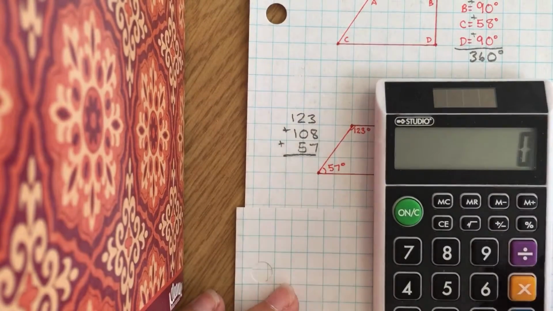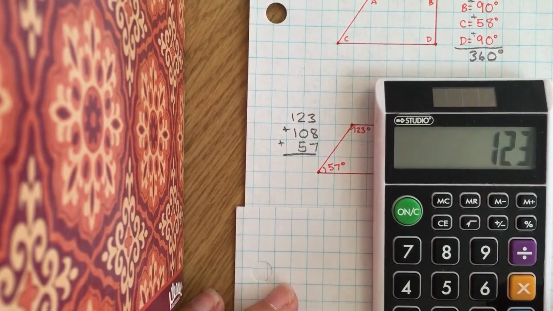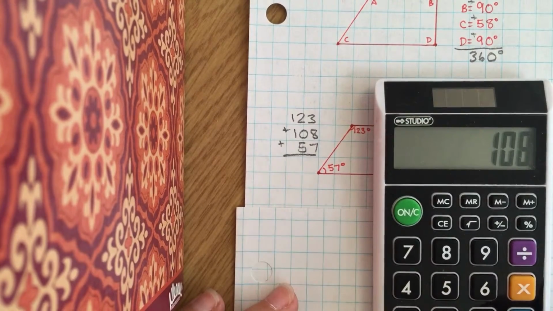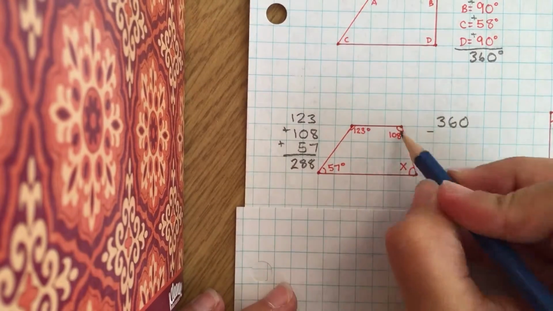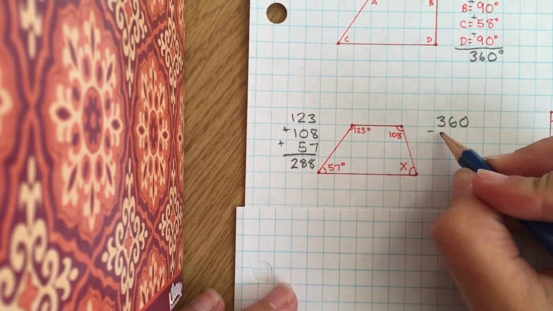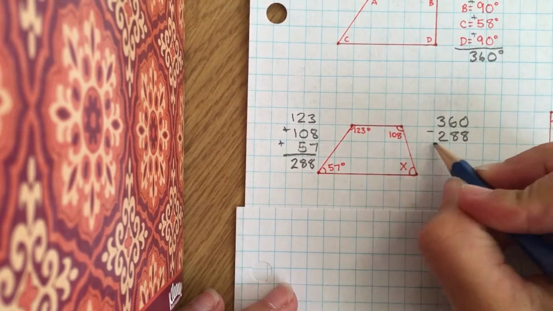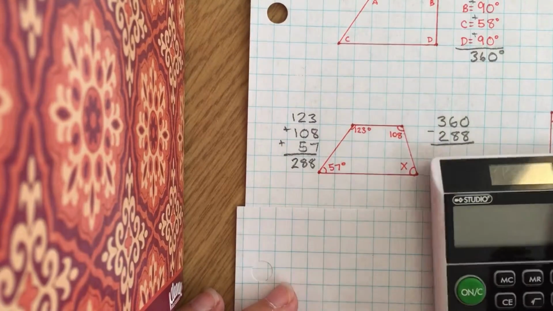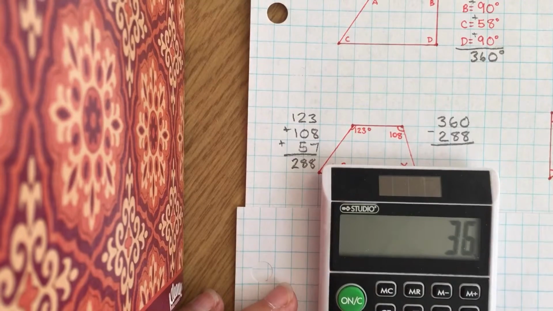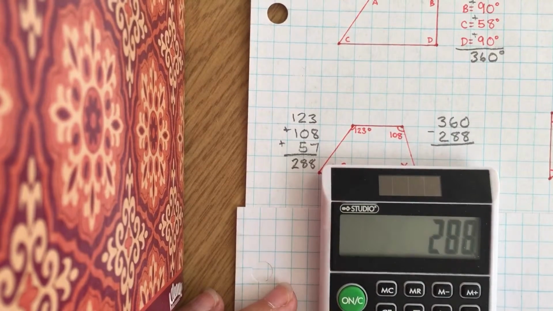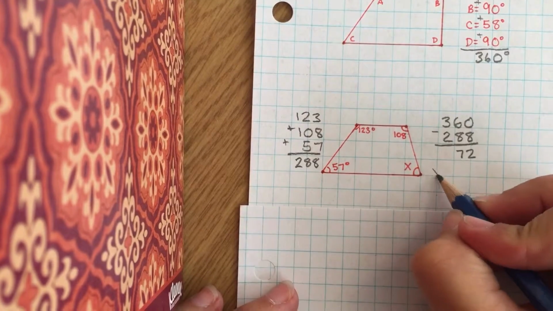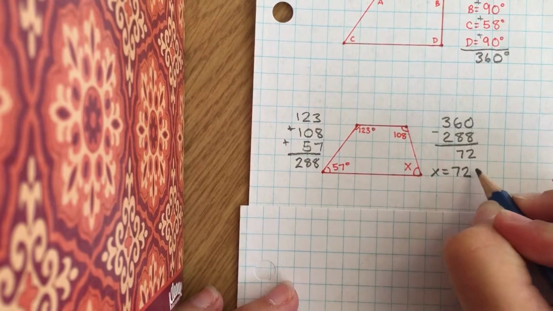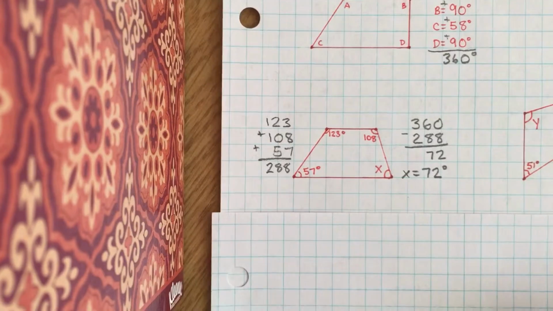And as always, use that calculator if it's going to save you time. Okay, that adds up to 288. So I subtract that total of what I know from the total all 4 angles should be. Again, use that calculator. And that gives me 72. So I can say that x is equal to 72 degrees. Let's have a look at another one.